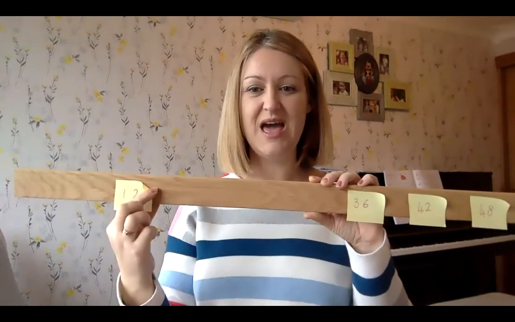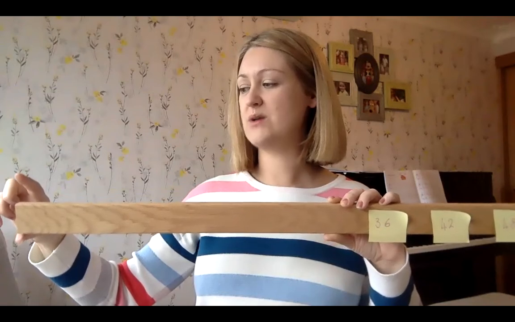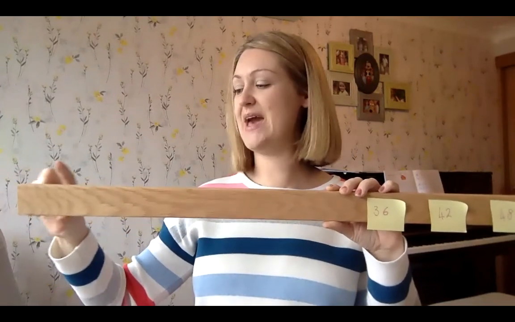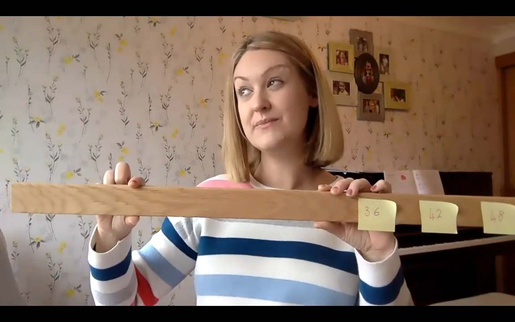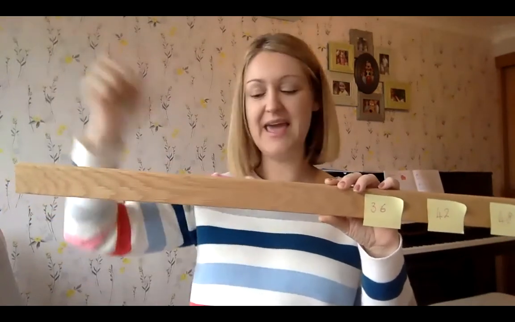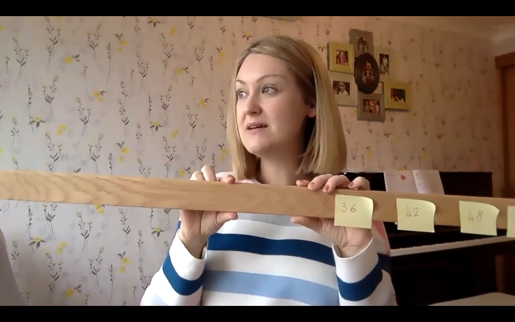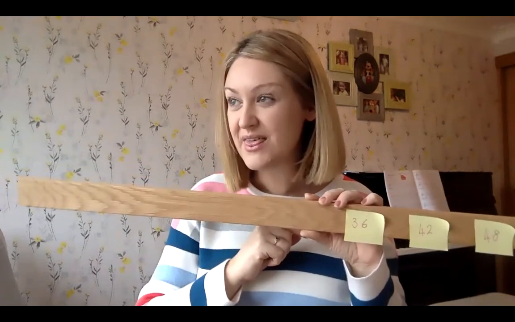Right, let's have a real challenge. Let's lose this one and this one. And let's see if we can do our counting stick going along this way. Could you tell me, what are we starting on? 0. Well done. We're counting in 6s. Double 6 is 12. What is my key? 18. 6 more than 18 is 24. And finally, the one in the middle is 30. Guys, you're doing so well.